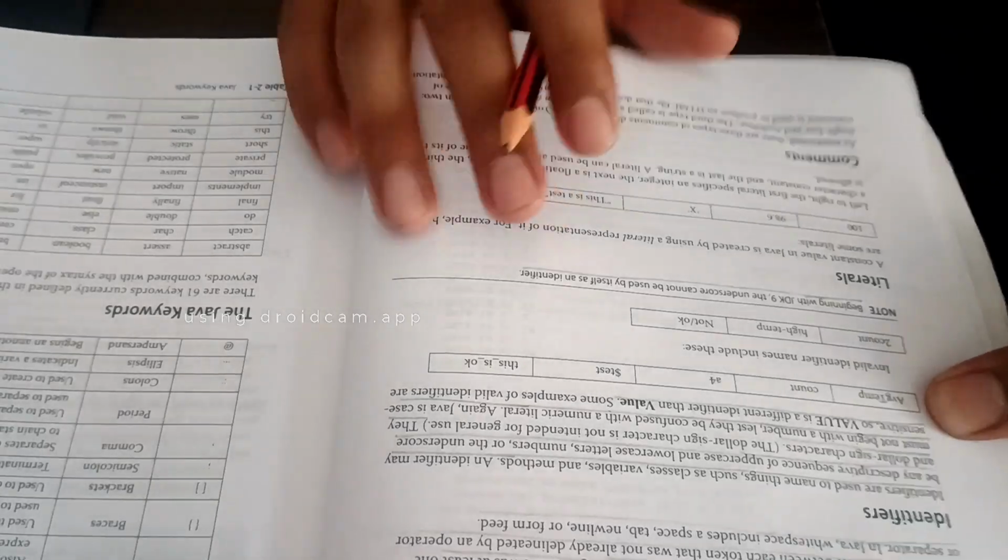These are some examples of valid identifiers: AvgTemp, count, a4, and $test. Invalid ones include 2count, high-temp, and Not/ok. The underscore cannot be used by itself as an identifier, but in C++ it works.